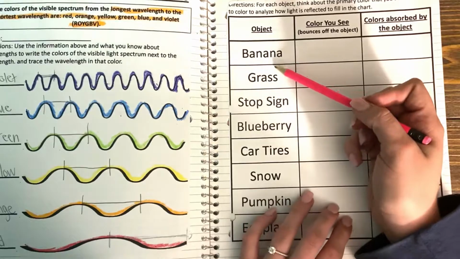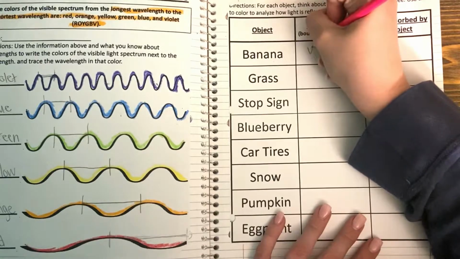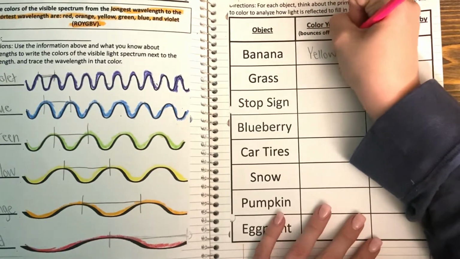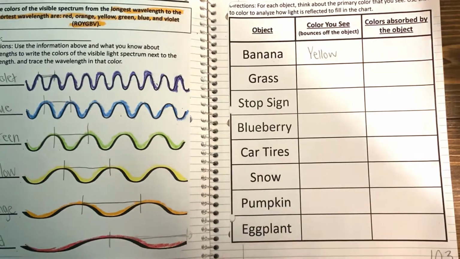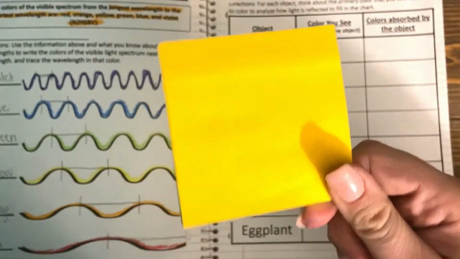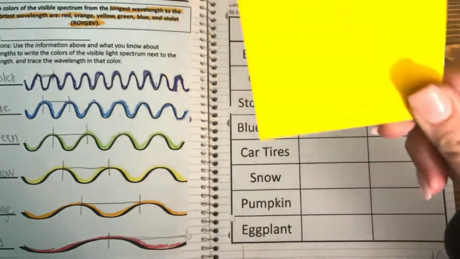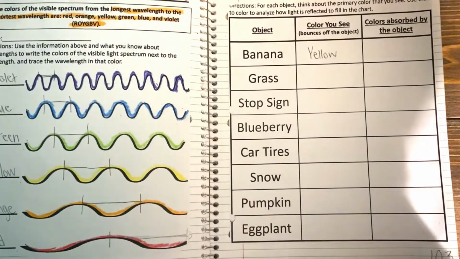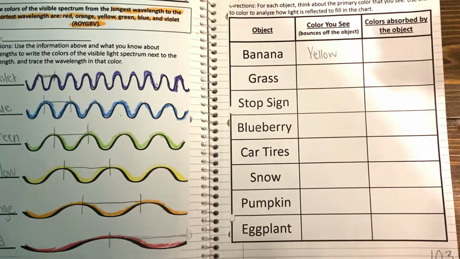Hopefully we all know that a banana is yellow. So the color that I see, the one that is bouncing back into my eye, is the yellow wavelength. Since the yellow wavelength is coming back into my eye, that means all of the other wavelengths are being absorbed. Just like this post-it note right here is yellow, I'm seeing yellow. That means yellow is being reflected back into my eye. However, the colors red, blue, green, orange, those are being absorbed. That way I don't see them.